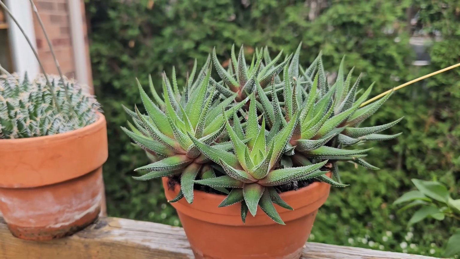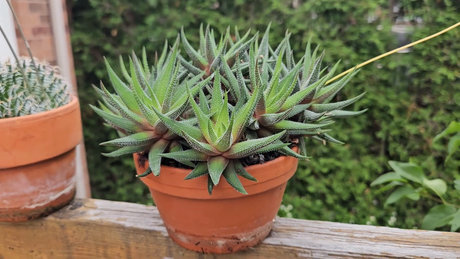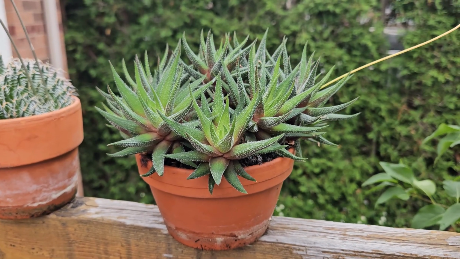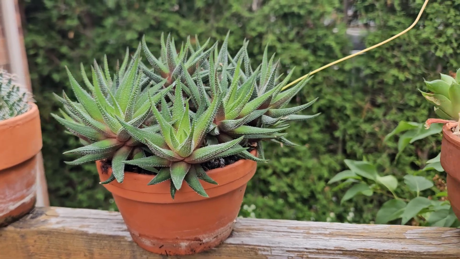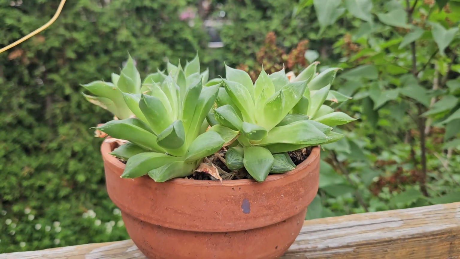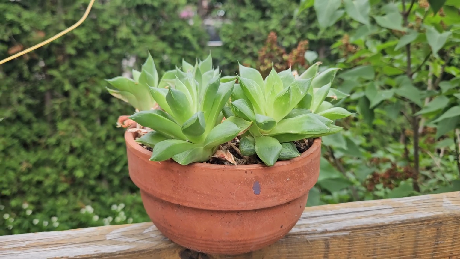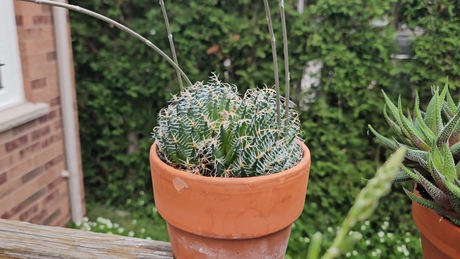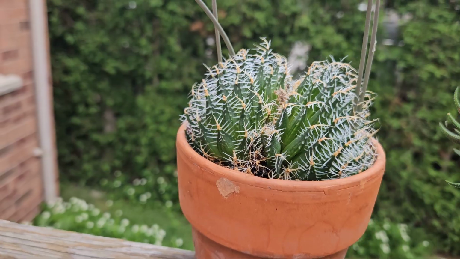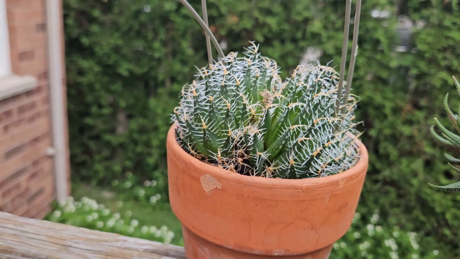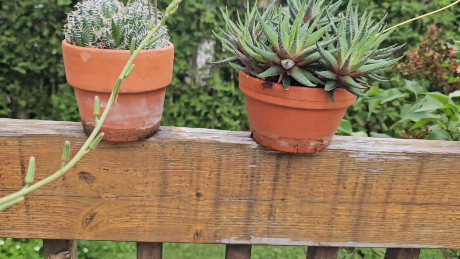This is also a species, which means this is a plant that is not a hybrid, that looks the way it would look in the wild. This one is a Haworthia that is a hybrid. I'm not sure a hybrid of which species, but it's not a pure species. And this one is a hybrid as well. This one is a hybrid as well.